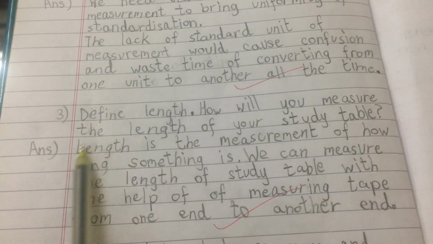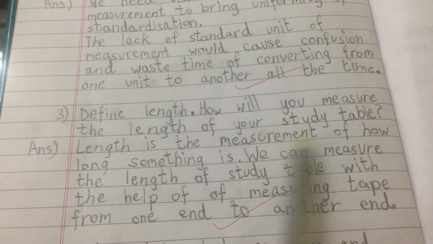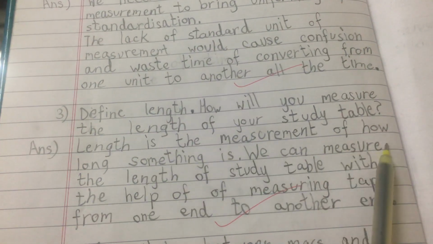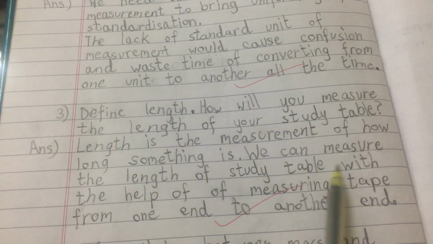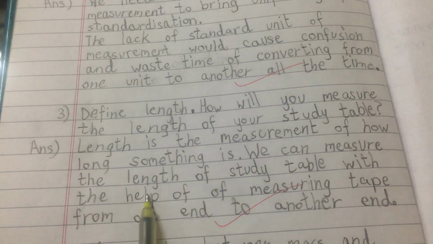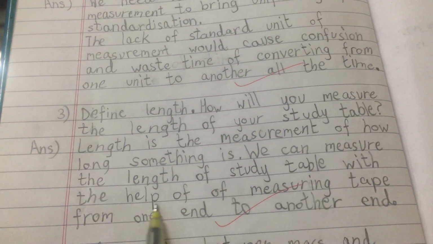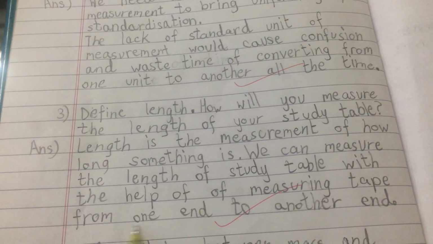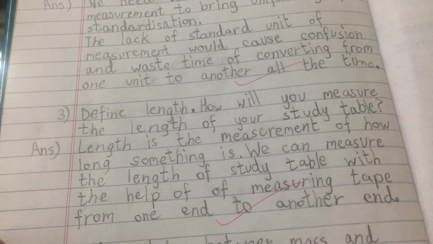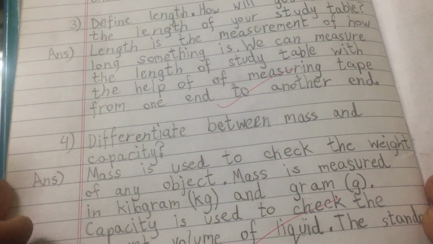How will you measure the length of your study table? Length is the measurement of how long something is. We can measure the length of study table with the help of a measuring tape from one end to another end. Question number 4.